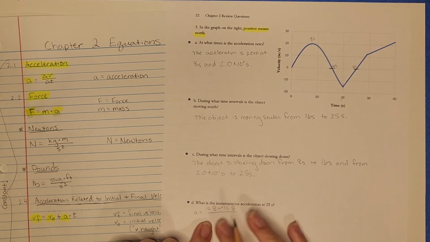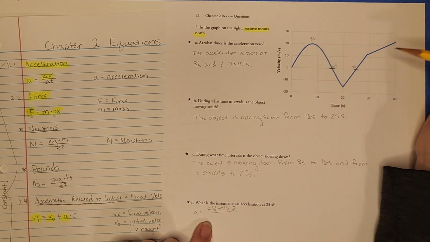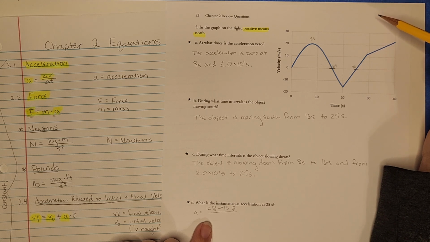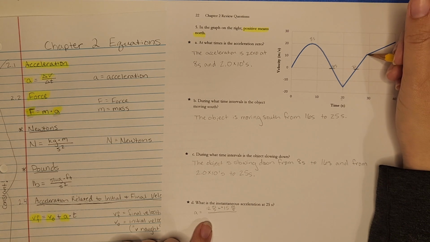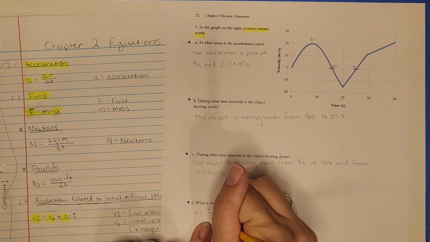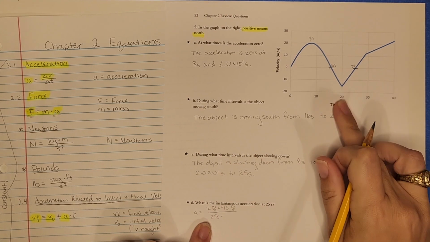And then time. Make sure that you take the same points, okay? So my time at this point where I took that final velocity, I estimate is about 29 seconds and 20 seconds.